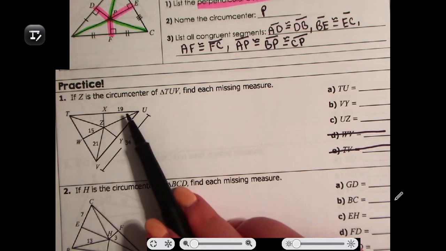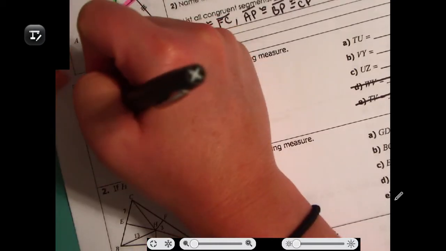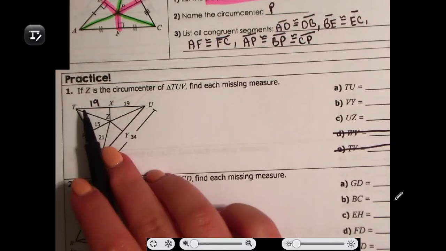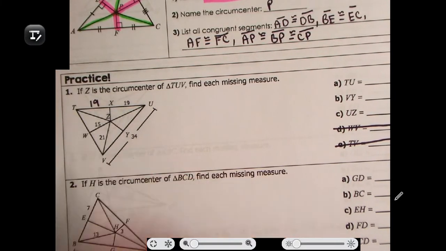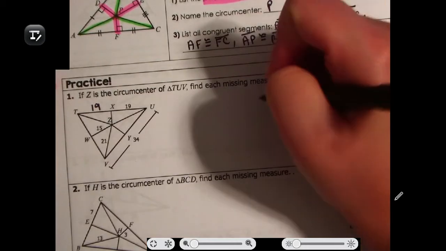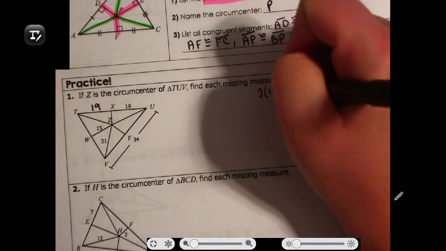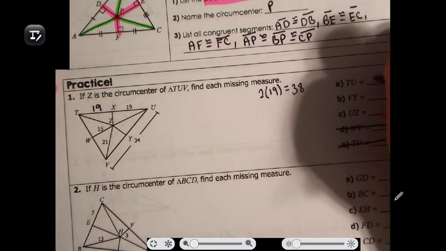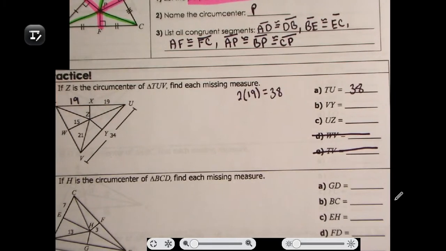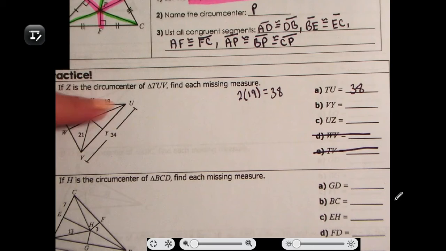If this half is 19, the other half is 19. So 19 times 2, or 19 plus 19, gives me 38. I used my knowledge of a perpendicular bisector, cutting that in half.